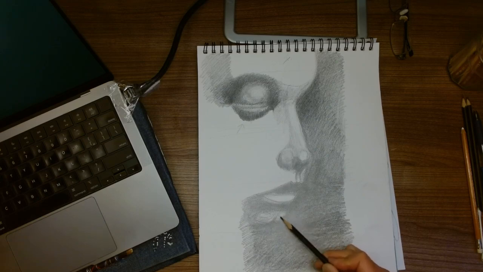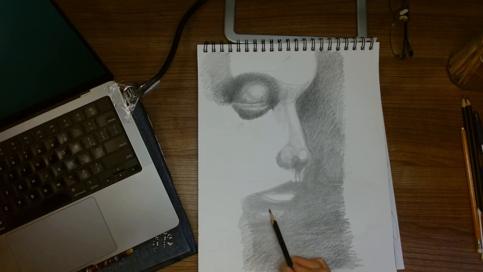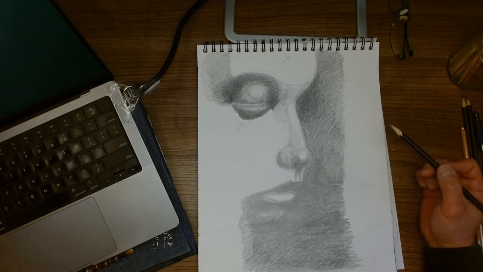Just slowly build up the surface. There's the highlight. Moving towards the highlight, that's the highlight, and around it, it's just gray. It's not black or dark gray, it's just gray. This is a little bit lighter than this area. So it's there, but it's not as pronounced anymore. It's not as powerful. Okay.